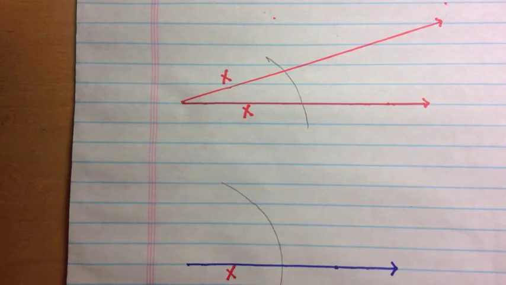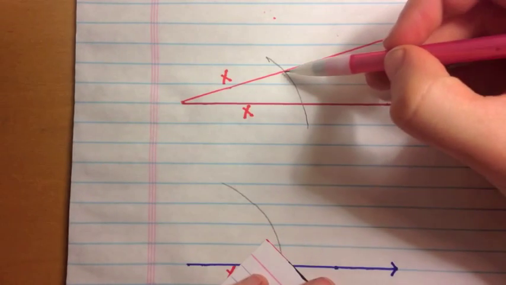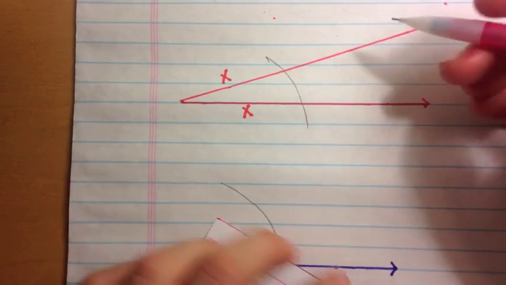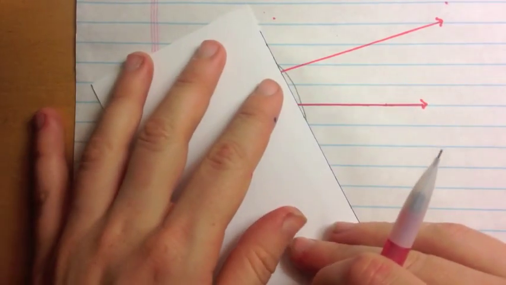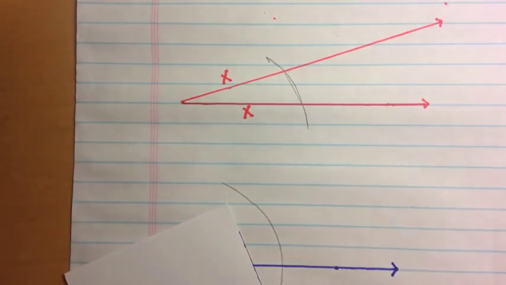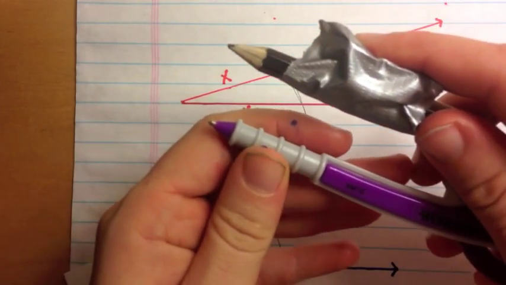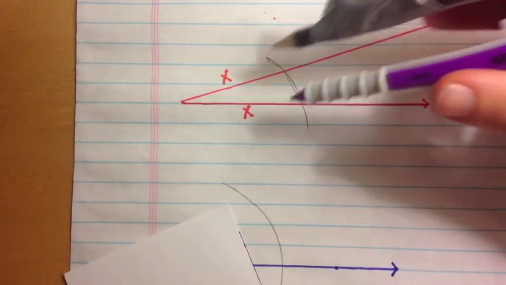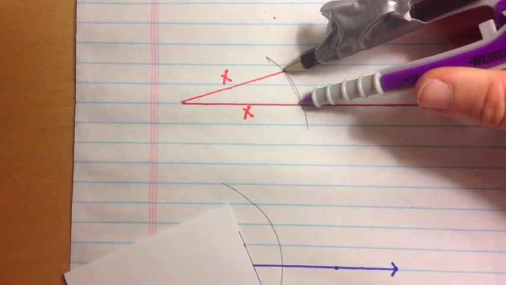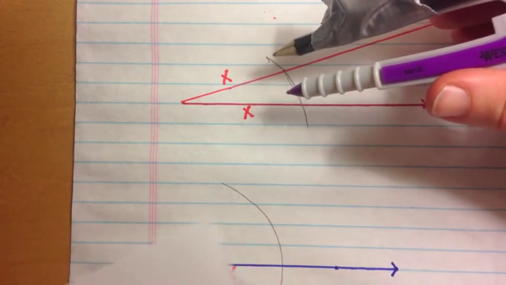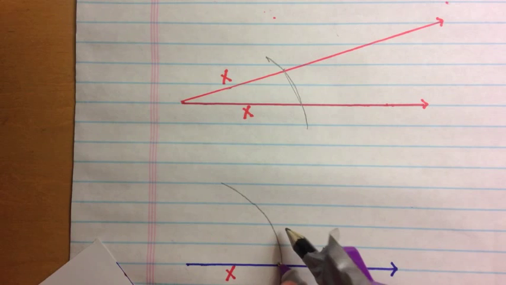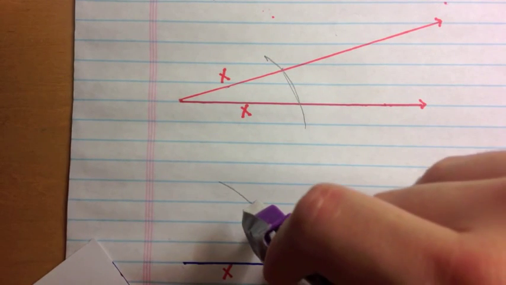So another length that we care about is the length from this point of intersection to this point of intersection. So I'm going to draw that line in. All right, so we care about that length. I'm going to set this compass so that it matches that length perfectly, just like this. And then without changing the width on the compass, I'm going to bring it down here. So the pointy end is going to meet this point of intersection, and then I'm going to make an arc.